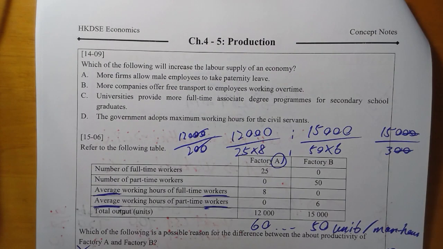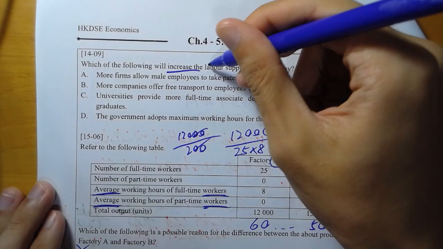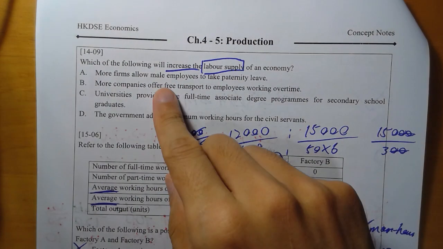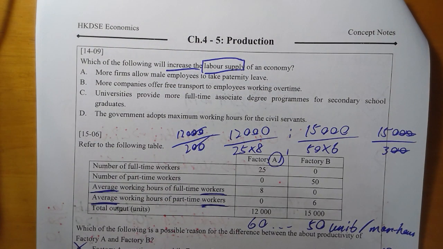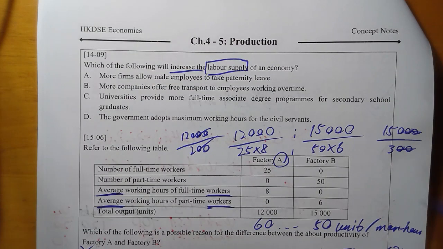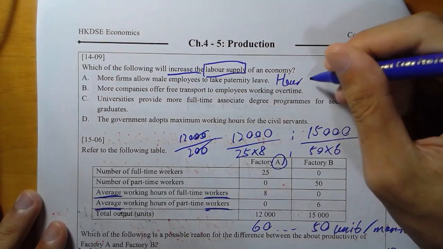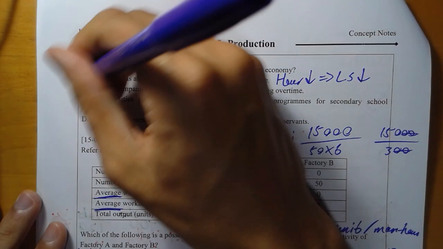Alright, now let's go back one question here. Which of the following will increase the labor supply? Labor supply of an economy. We have to increase labor supply. Now let's see. More firms allow male employees to take paternity leave. When leave increases, then working hours would decrease. Then labor supply should decrease. So A is not correct.